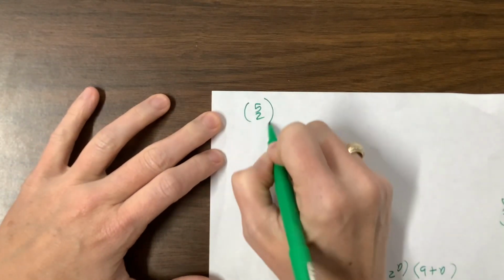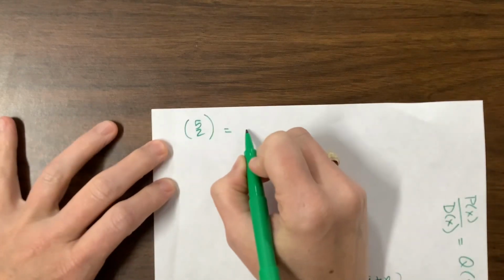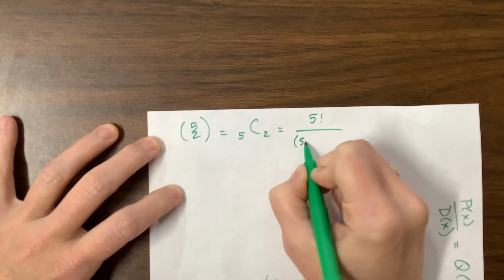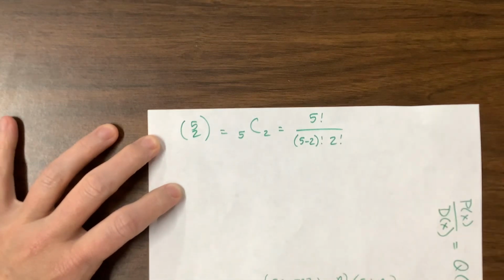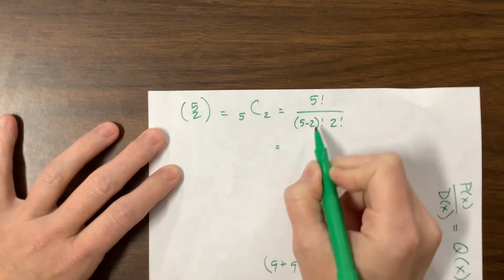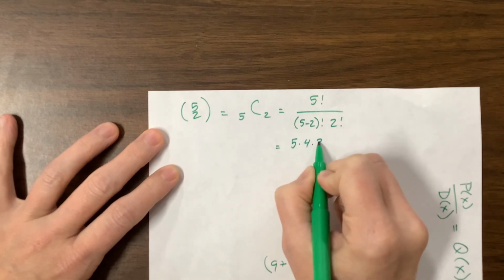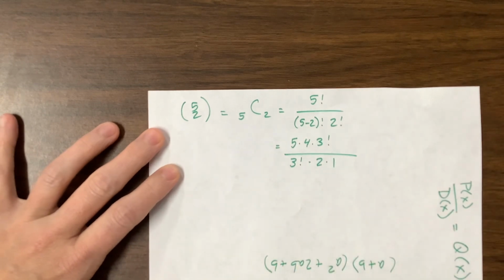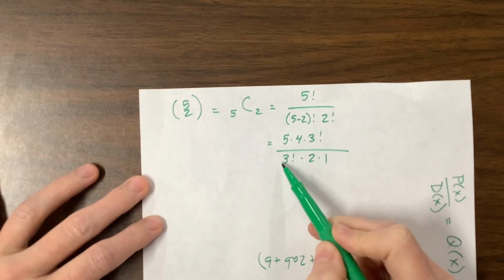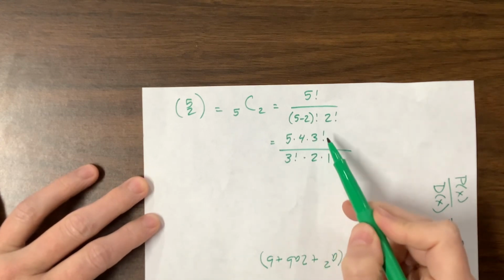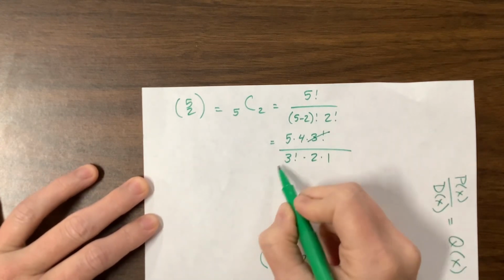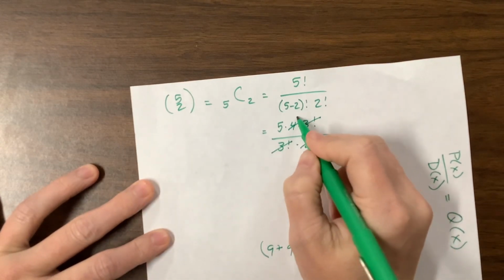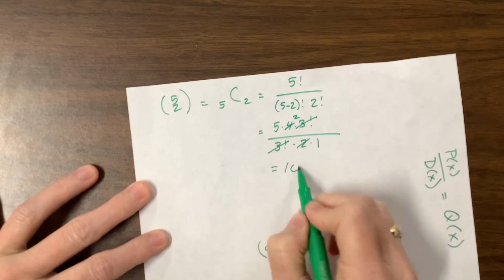So 5 choose 2, which is 5 factorial over 5 minus 2 factorial, 2 factorial. 5 minus 2 is 3. So I have 5 times 4 times 3 factorial over 3 factorial times 2 times 1. And there's a reason I wrote it out like that. This is 3 times 2 times 1, which will cancel with 3 times 2 times 1 right here. So if I have this in the numerator and that in the denominator, they're gone. And now I can say, okay, 2 goes into 4 2 times. I have 5 times 2, and that's equal to 10.